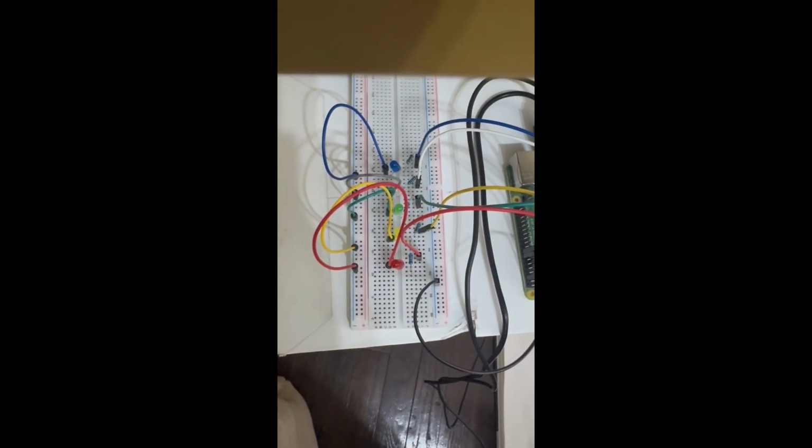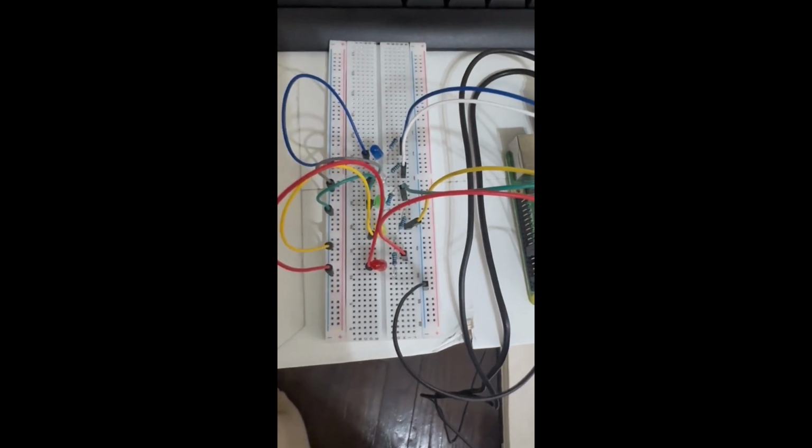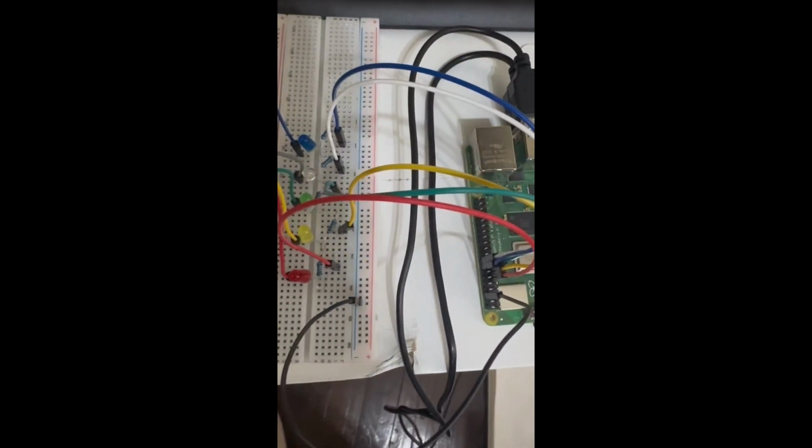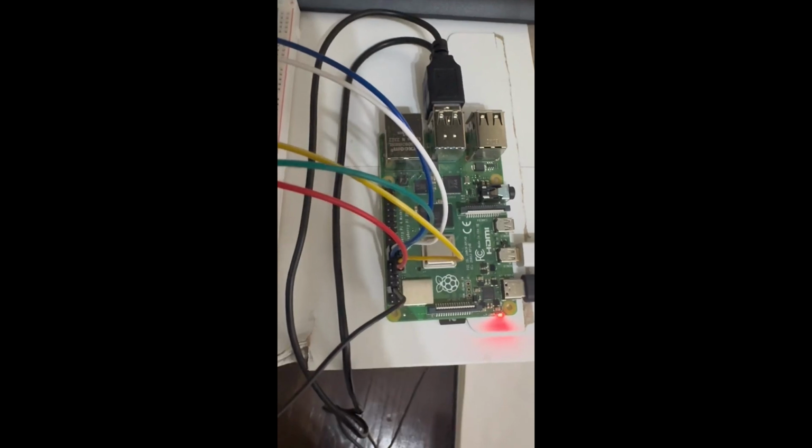Next, this is my breadboard and my Raspberry Pi setup. I am using 5 different LED colors: red, yellow, green, clear, and blue, and I'll explain further what these colors represent. I will be using the physical pin setup for this. So blue will be on pin 16. Blue will represent the script startup.